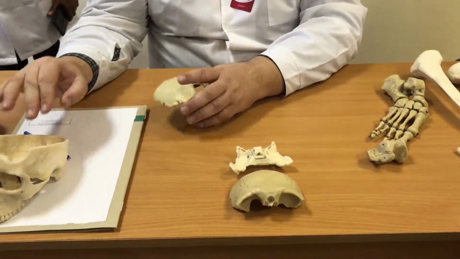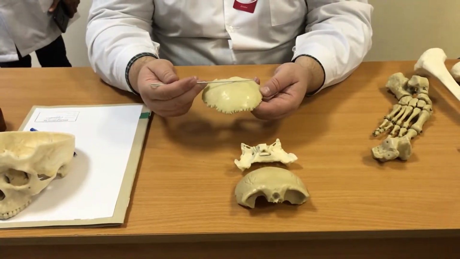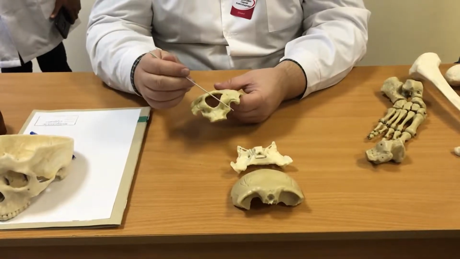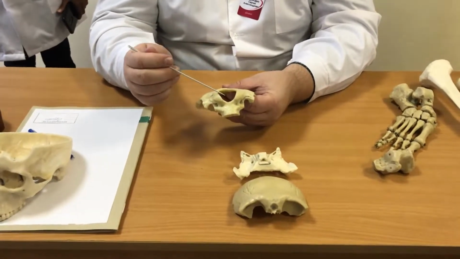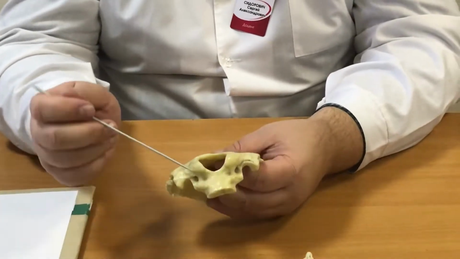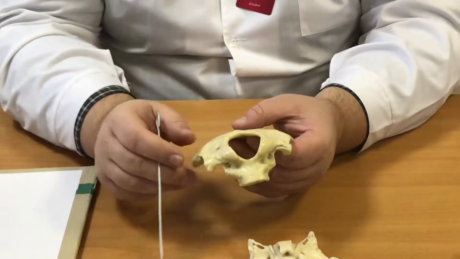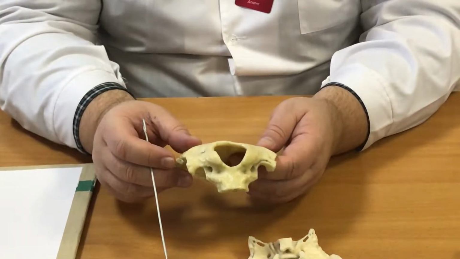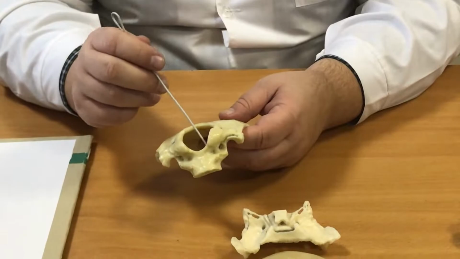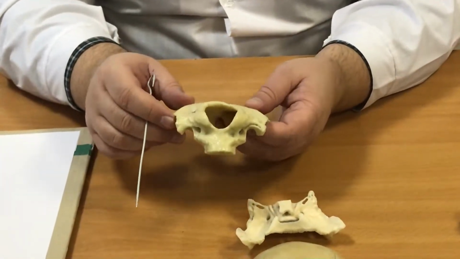Os occipitale, it consists of four parts. This one is squama occipitalis, here it is lateral part, pars lateralis, here and here, and pars basilaris. These four parts fuse together and surround foramen magnum. That is a place where spinal cord leaves skull and goes to vertebral canal.